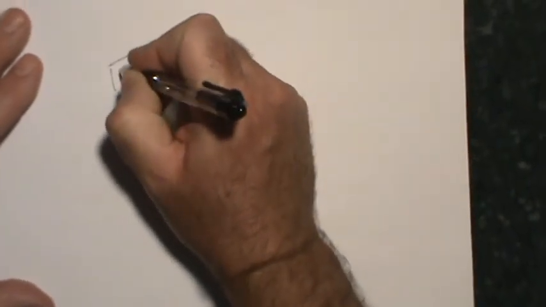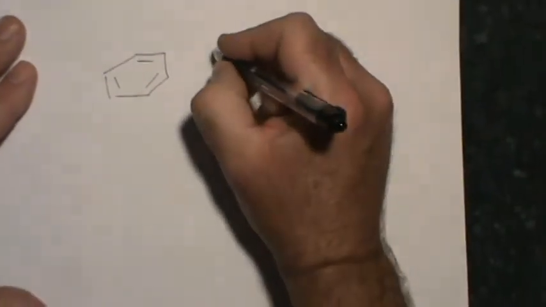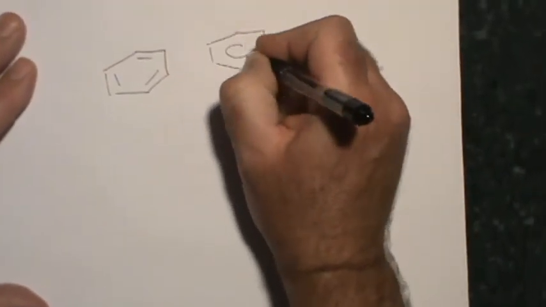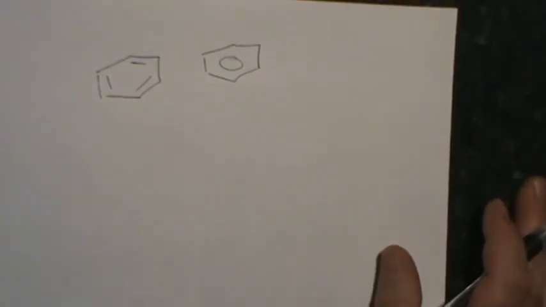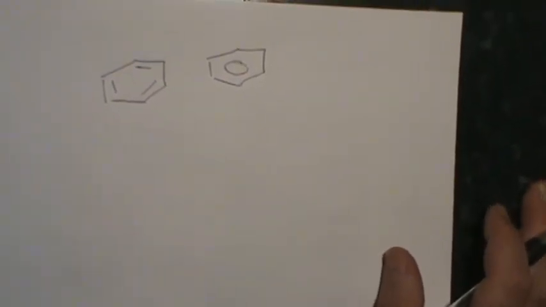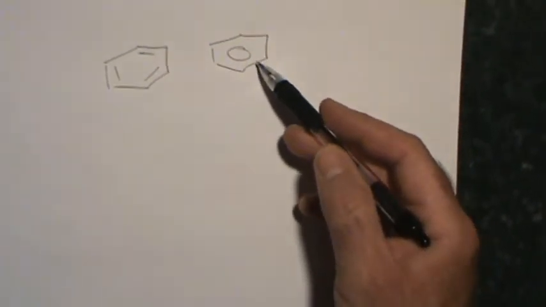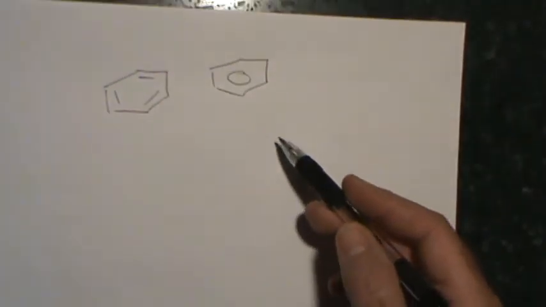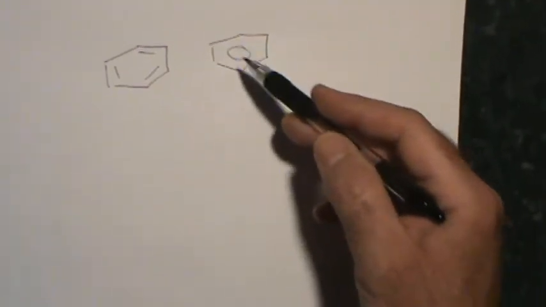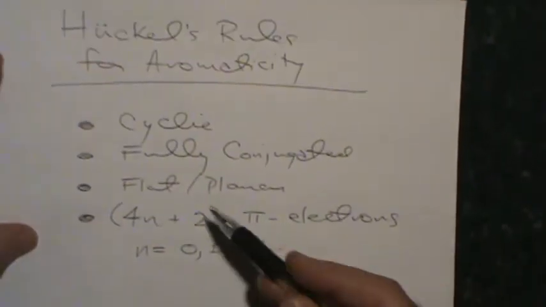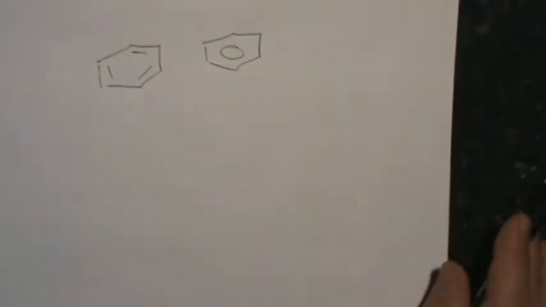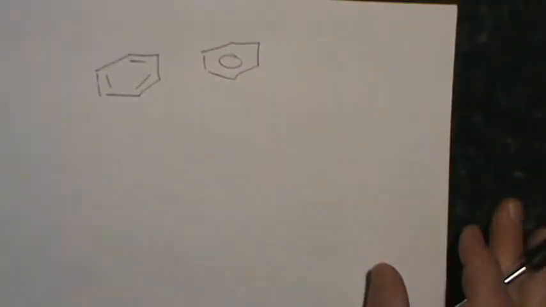Well, let's look at benzene. We know benzene's aromatic. There it is. We could draw it that way. We could draw it this way. We've discussed that these mean exactly the same thing. Well, let's look at the rules. Rule number 1, the molecule must be cyclic. This is cyclic. It's in a ring. Must be fully conjugated. That's what the circle means. Every carbon atom around the ring is sp2 hybridized, which means everyone has an atomic 2p orbital. That is fully conjugated. Every single carbon around the ring has got a 2p orbital. Must be flat or planar. It is. I've drawn it in the plane of the paper, and it would be completely flat.